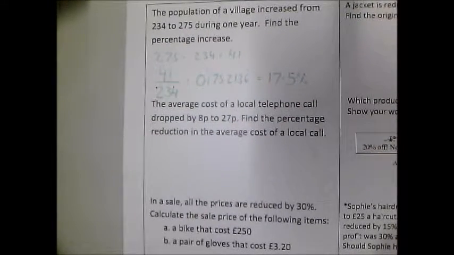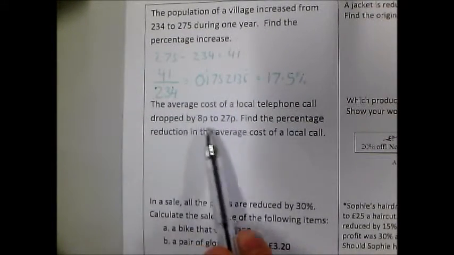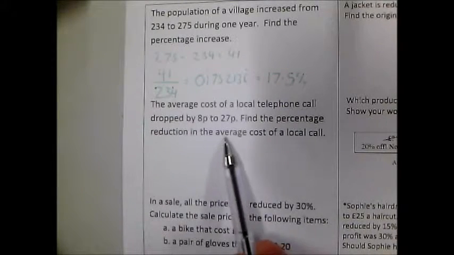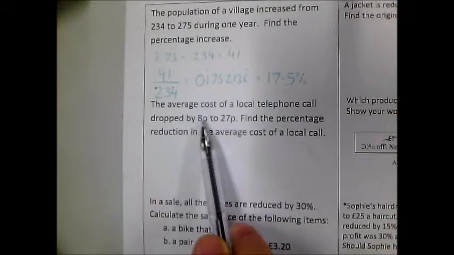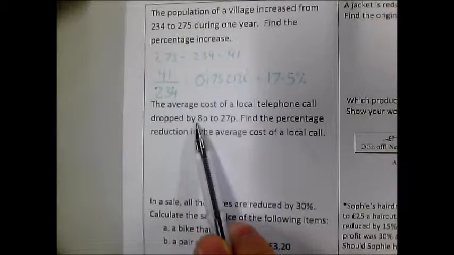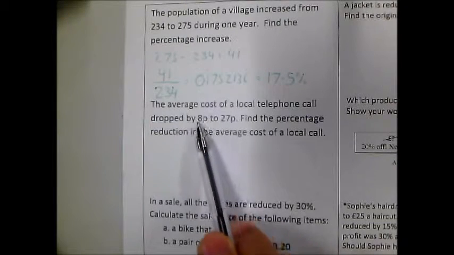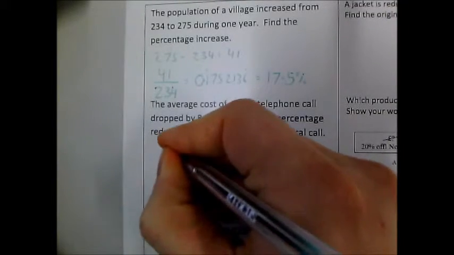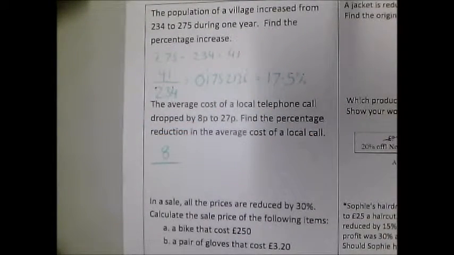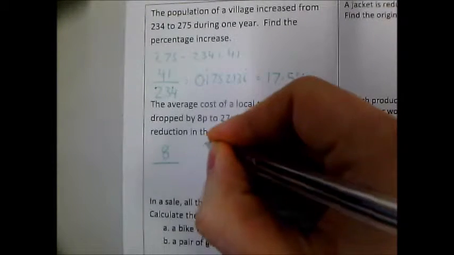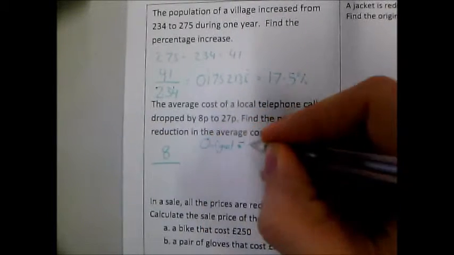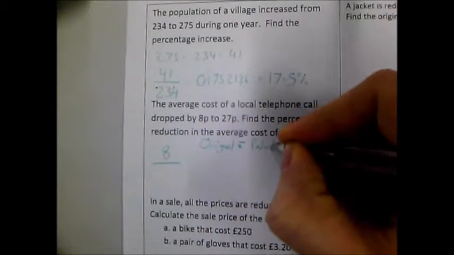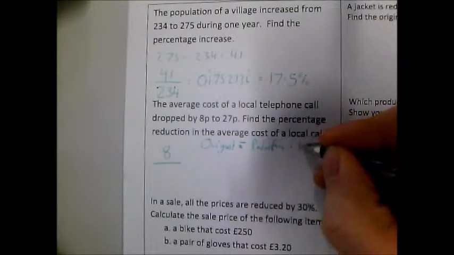Okay, question 2 isn't too much different. We're asked for the percentage reduction from the average cost of the local call. So first we need to see that it's dropped by 8p. So we know it's changed by this amount, so 8 is going to be on the top of our fraction. But here it's changed to 27p, so we want the original amount. So we know the original take away the reduction is equal to the new amount.